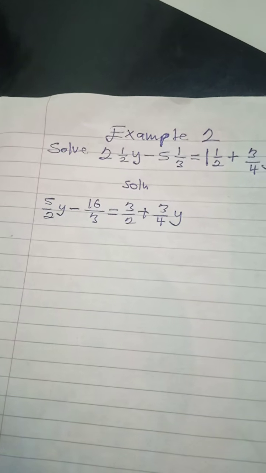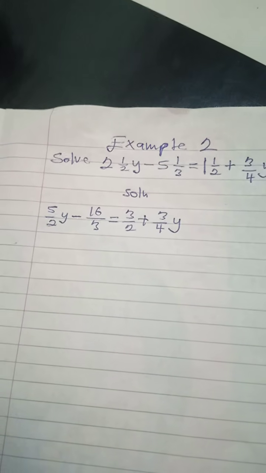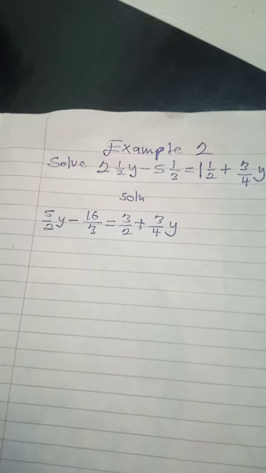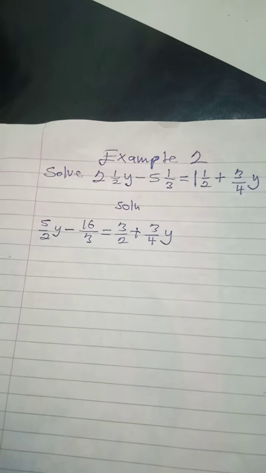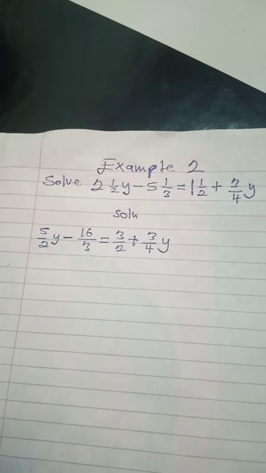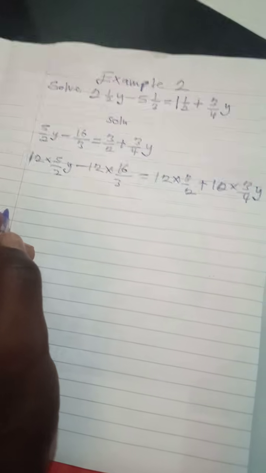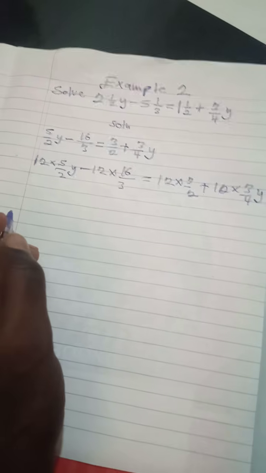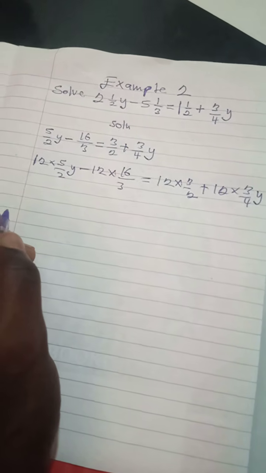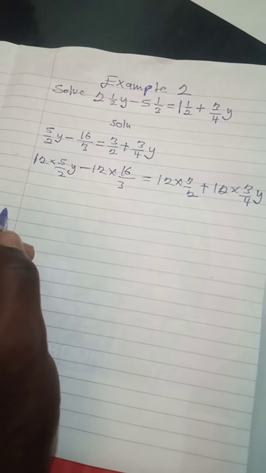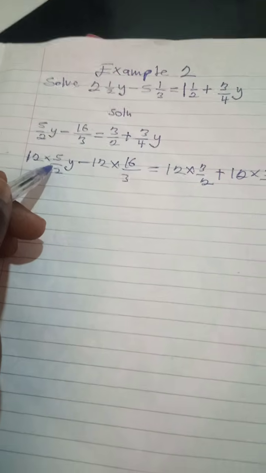If you consider the multiples of 2, the multiples of 3, and the multiples of 4, the least of them is 12. So the least common multiple for 2, 3, 4 is 12. So you multiply 12 by each of the terms. Okay, so now we have been able to multiply the 12, which is the LCM, by each of the terms.